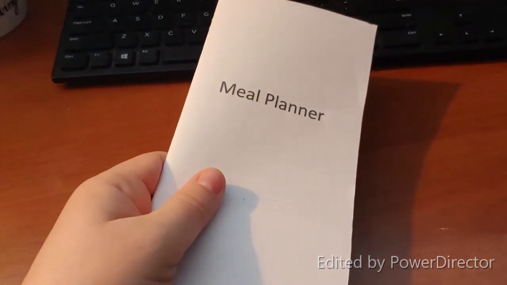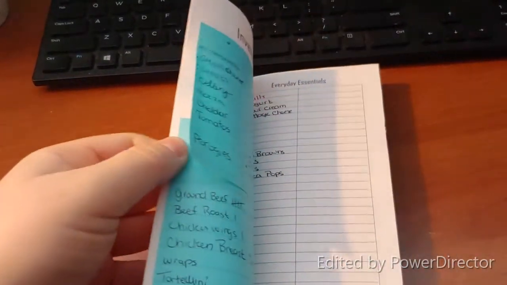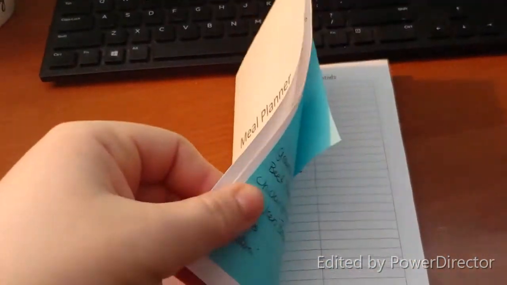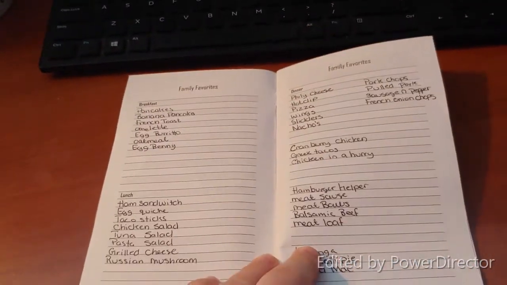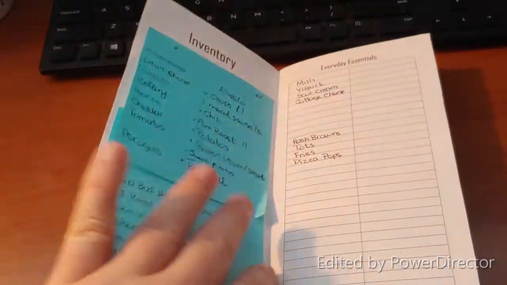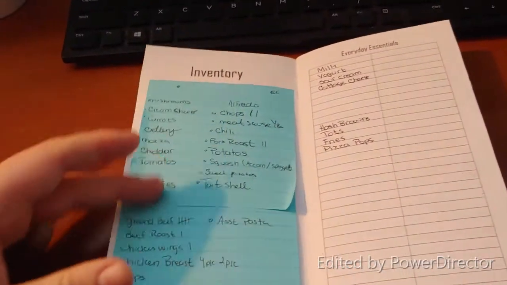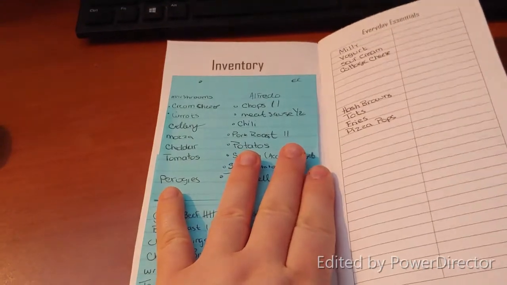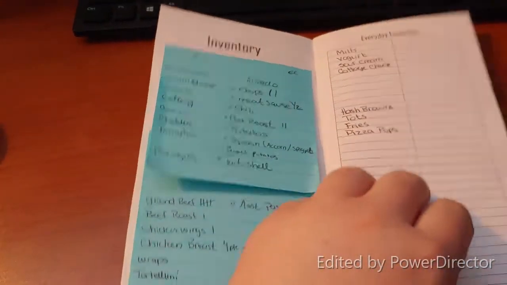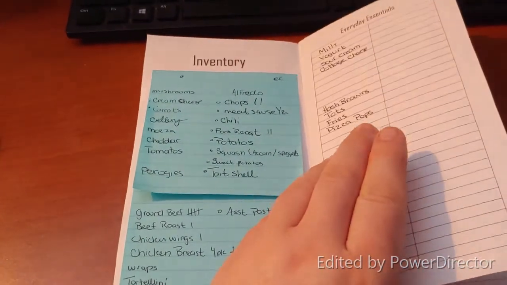Hello. So I've had a lot of interest in my homemade printables. So I wanted to show you guys how I made this. So this is just a blank, it has nothing written on it. I'm just going to put sticky notes there so I have my inventory because that's always changing.